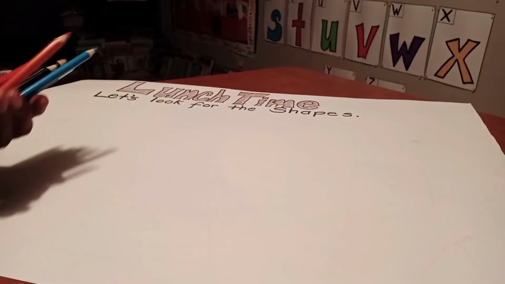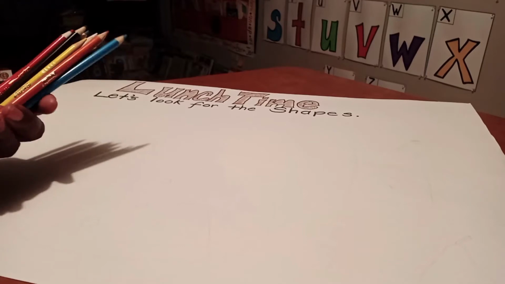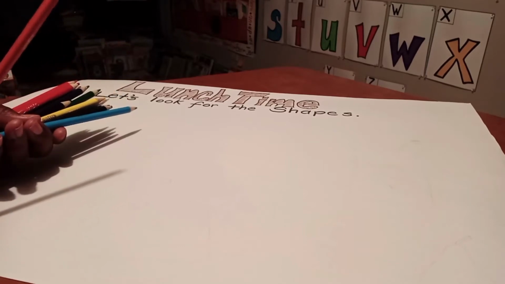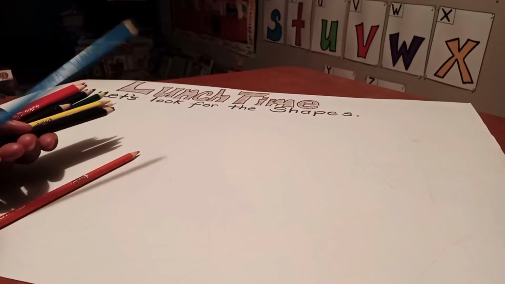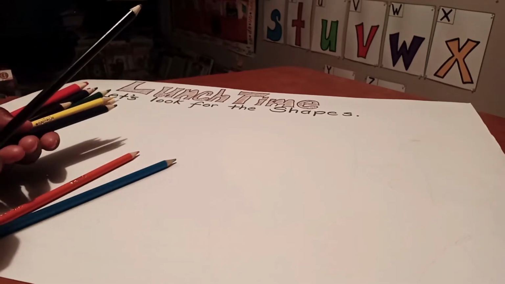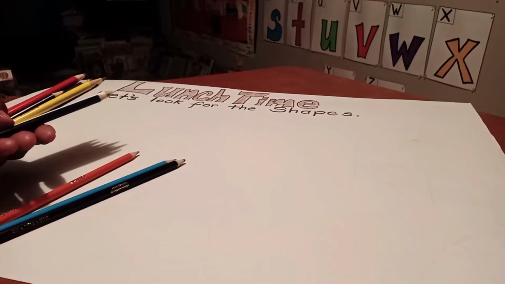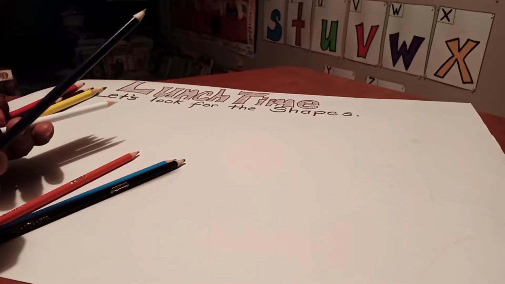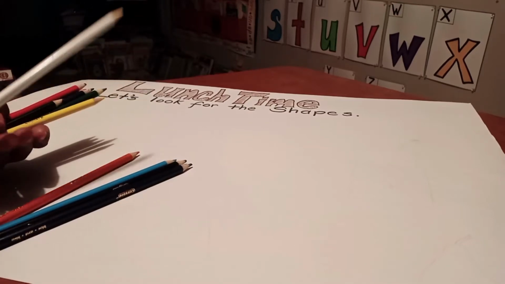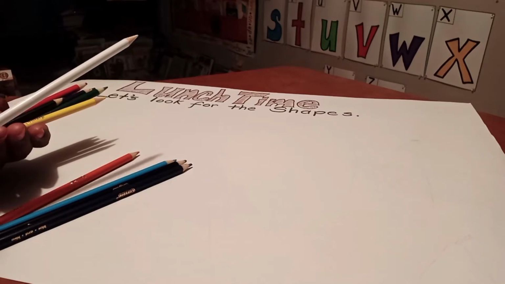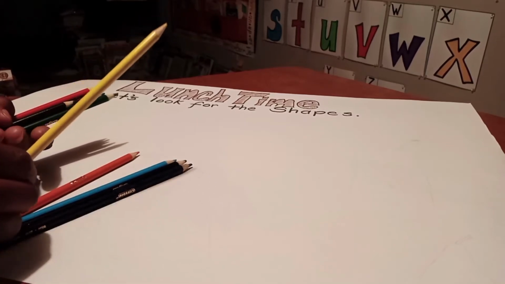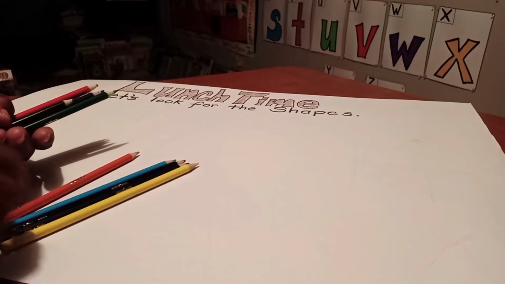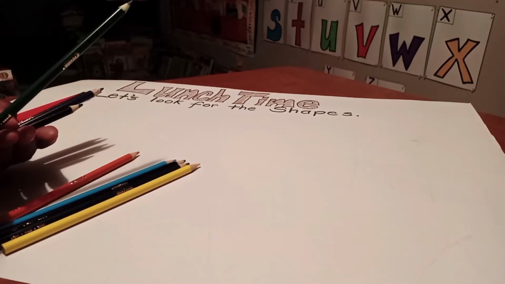Okay, so I have my color pencils. I have orange, light blue, black, dark blue, white, which I'm not going to use. Let me put that back. Yellow, dark green.